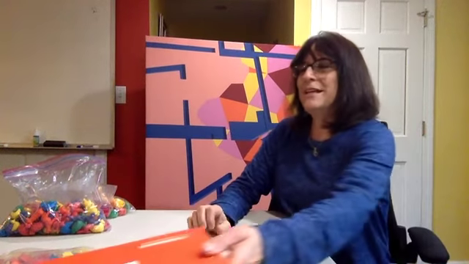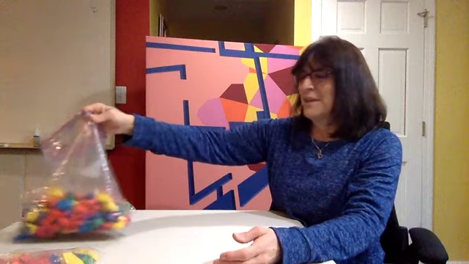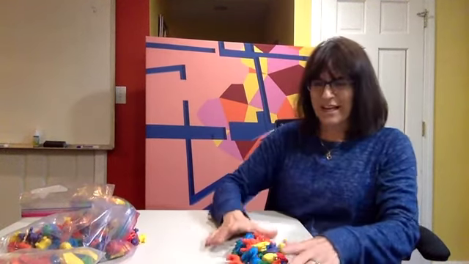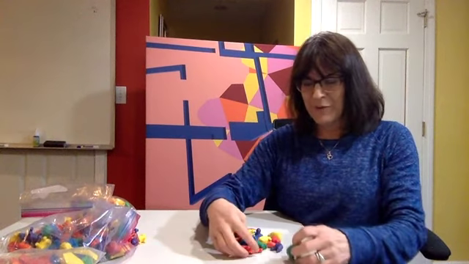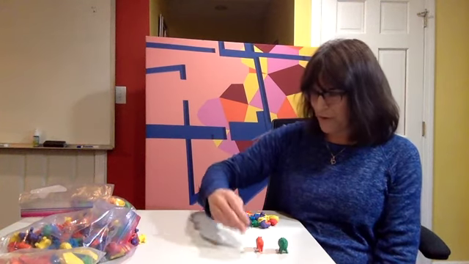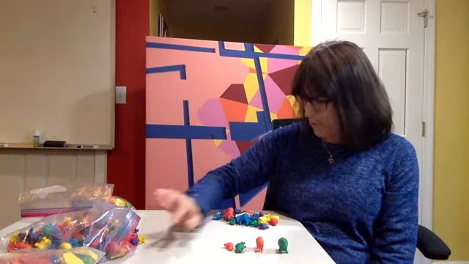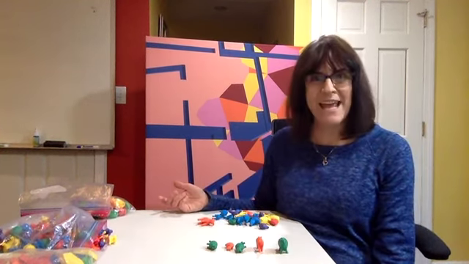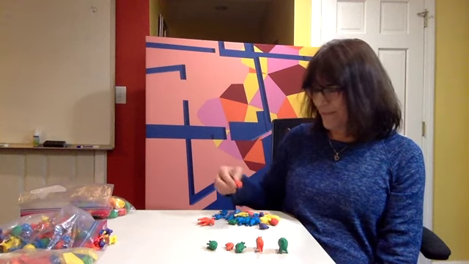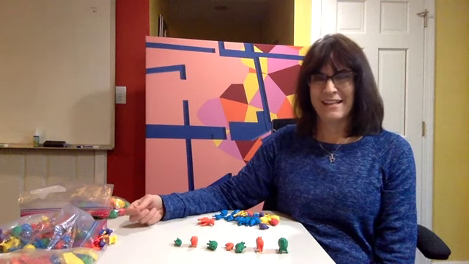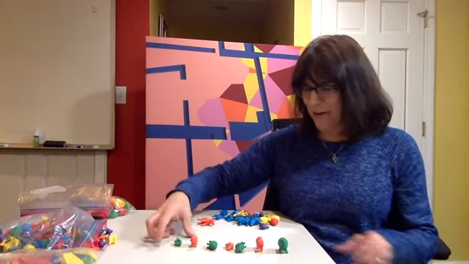Now we're going to take a quick minute to explore some patterns together. We can use lots of the materials that we used for sorting. We can pattern with colors. Here's an easy one: green, orange, green, orange, green. What comes next? Orange, green. There's a very simple pattern.